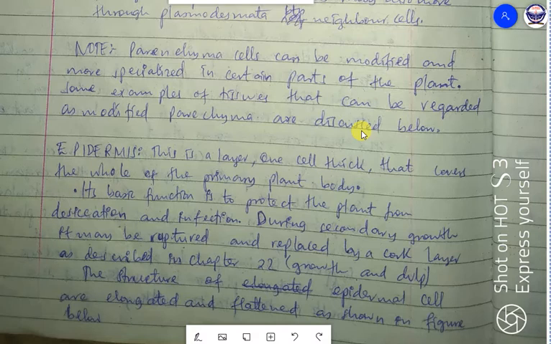If you have a biological science book, you will just open the part which explains histology. Histology is the study of tissues. So in the part on histology, they explain the simple plant tissues. We are starting with the epidermis. Epidermis is a layer, one cell thick, that covers the whole primary plant body. So epidermis tends to cover the plant body.